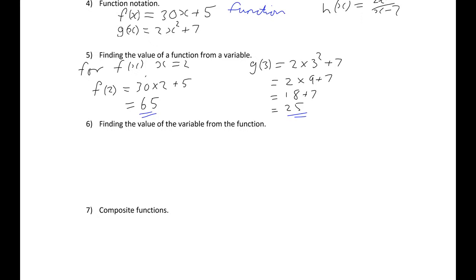Next style of question, finding the value of the variable from the function. So let's say I know that f of x is, I don't know, 95. Way too much writing again.